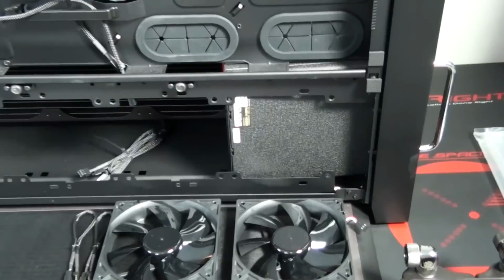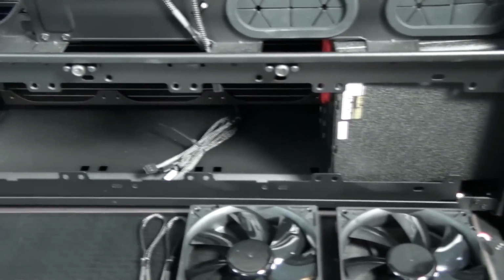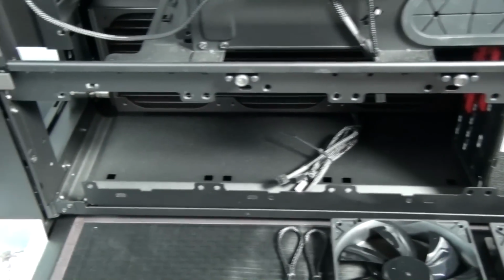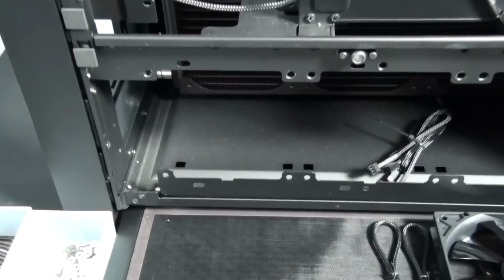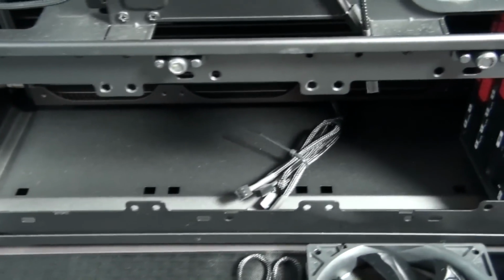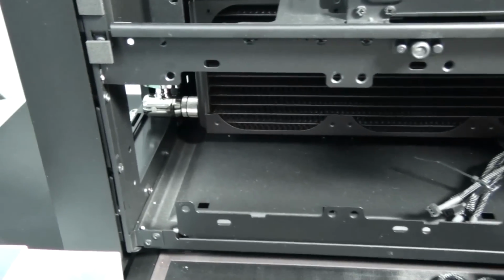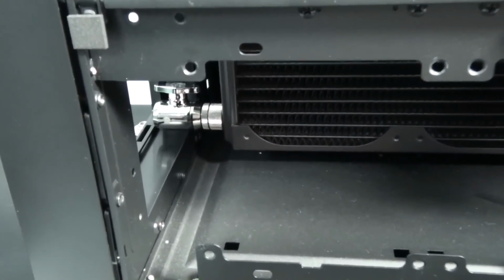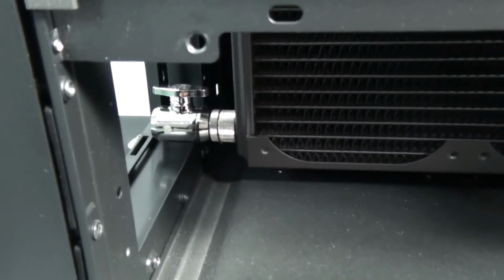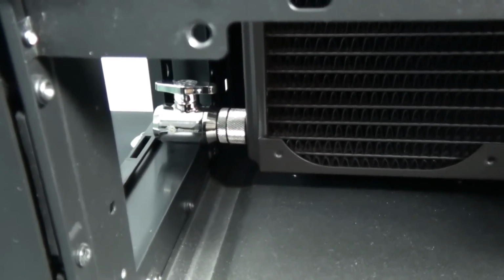I also need to do a section of tubing that's going to run between the 480 and 240 in the bottom compartment, and I'm going to need to install that as I'm installing the 240mm radiator. You can see the drainage system that I've set up for the graphics card loop. As I've mentioned, the 480 and 240 in the bottom compartment is going to be for the graphics card loop.